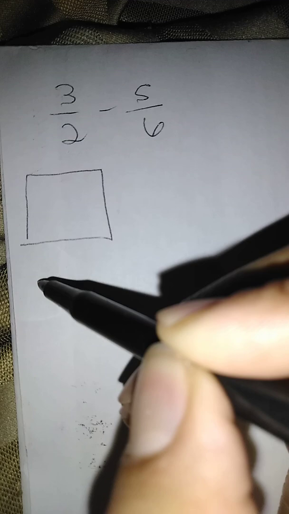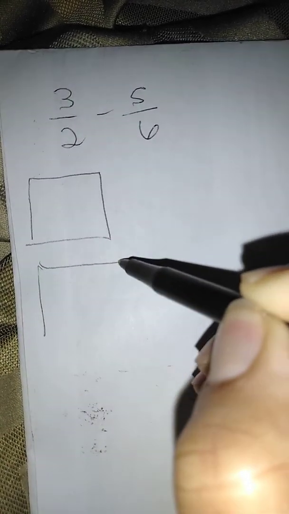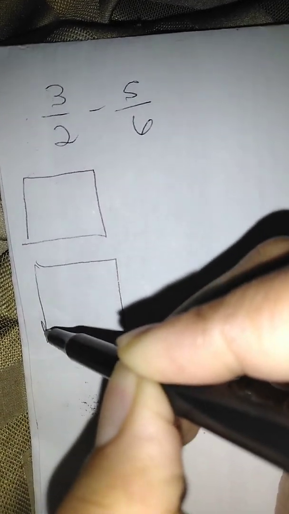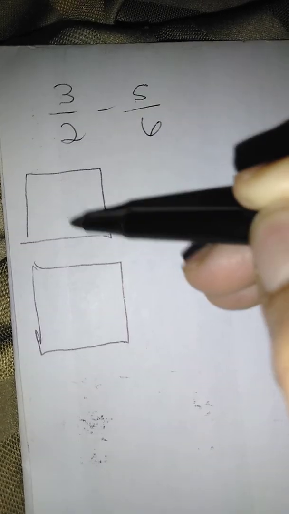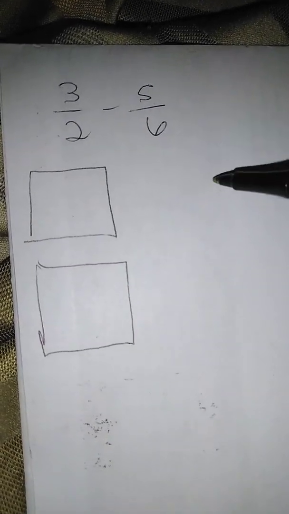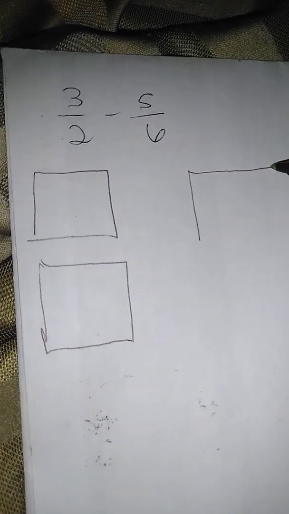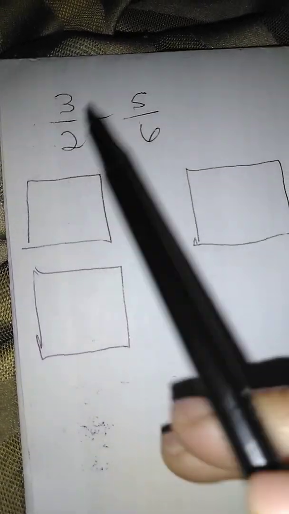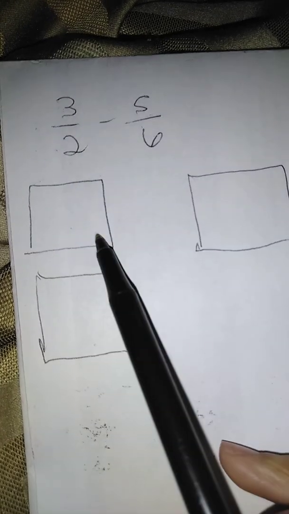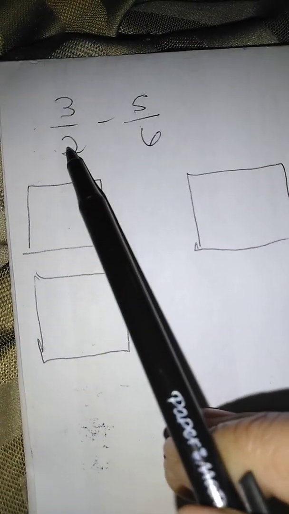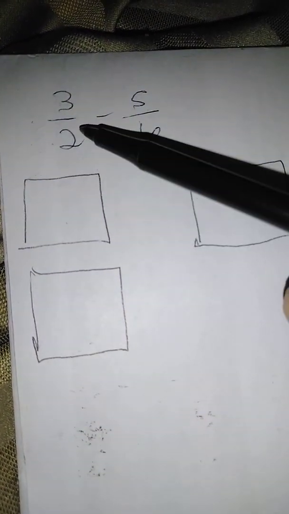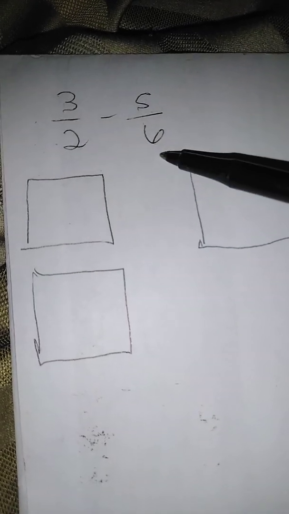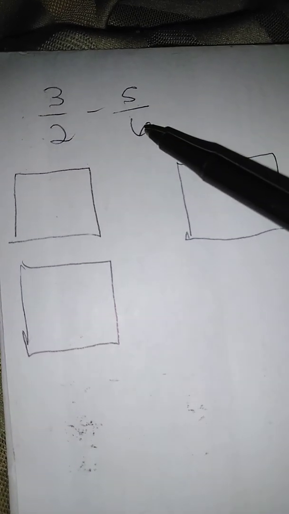Okay. So here I need two boxes, and I'll explain why in just a moment, to represent 3/2. And then here I need one box to represent 5/6. We know that the denominator tells you how many parts make a whole. So I know that I have to divide these boxes into two pieces, okay? The denominator tells you how many parts make a whole. I know that I have to take this 6 and divide this box into 6 pieces.